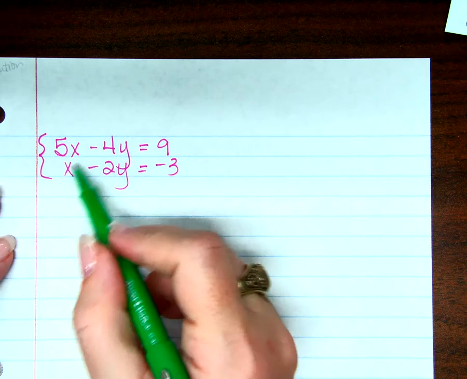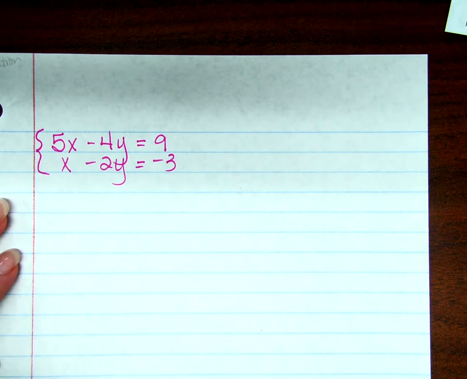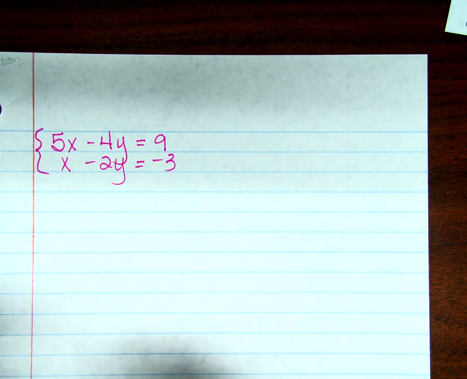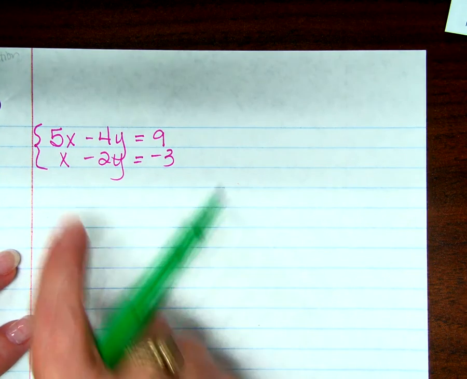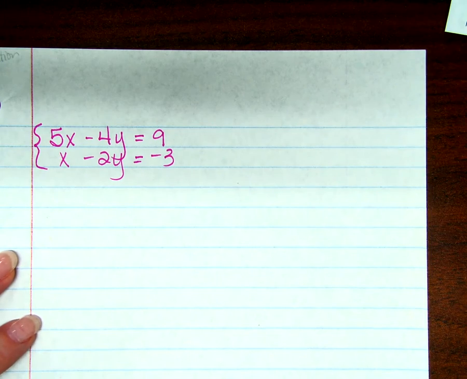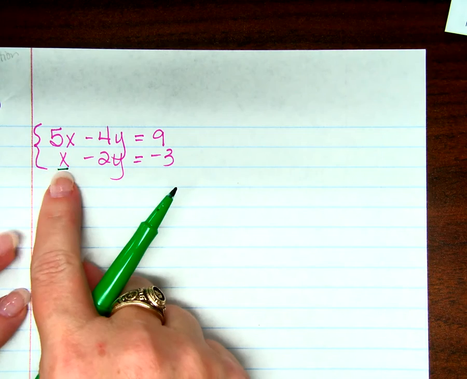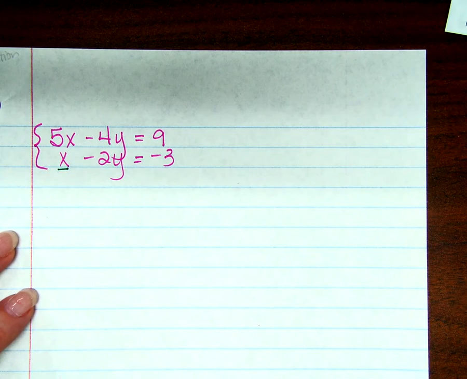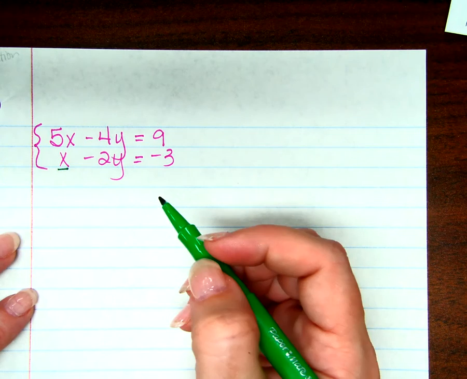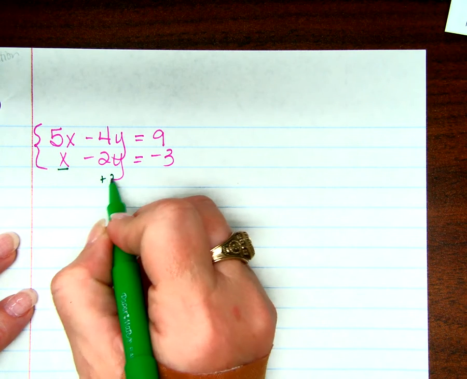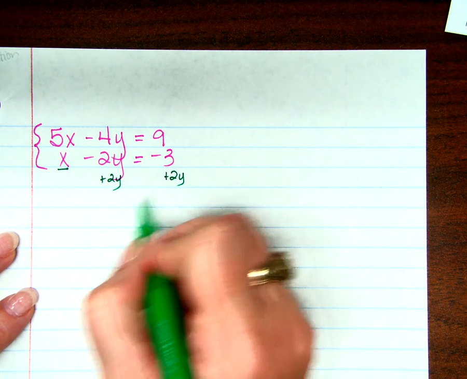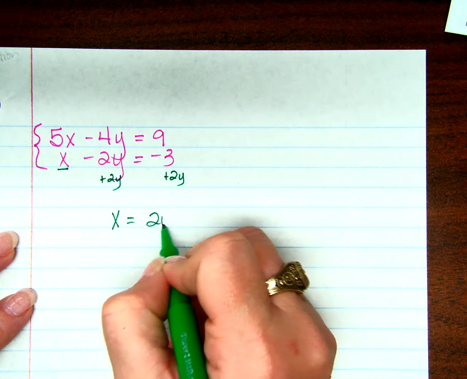So what we need to do is choose a variable. We called it a runt variable because it's the littlest, smallest variable that we could choose. So here, what would be our variable you want to solve for? The bottom x, right? So if I solve for that bottom x, how do I get that bottom x alone? Add 2y, very good. So x equals 2y minus 3.